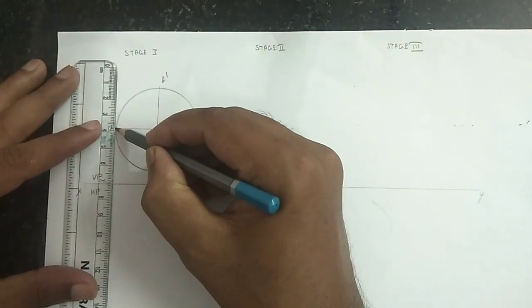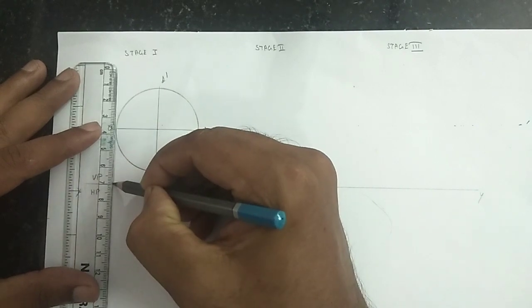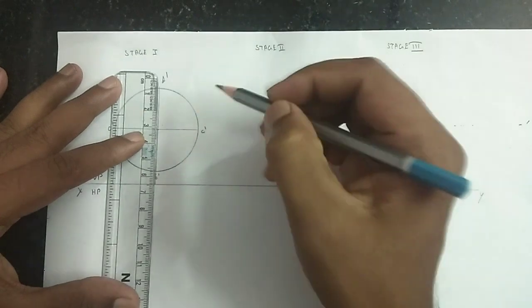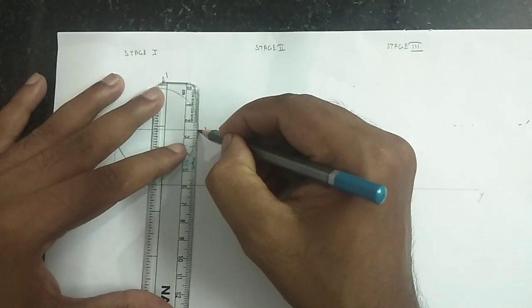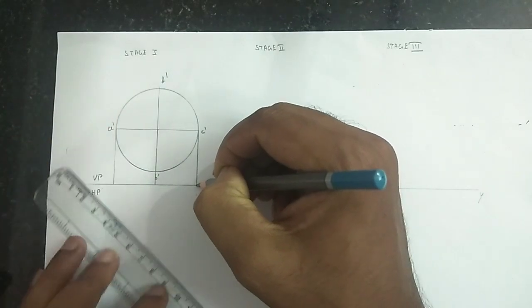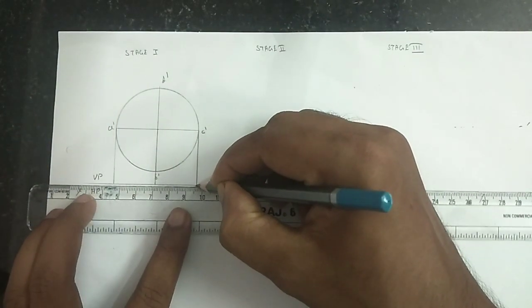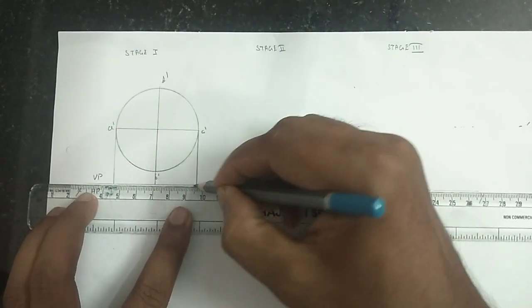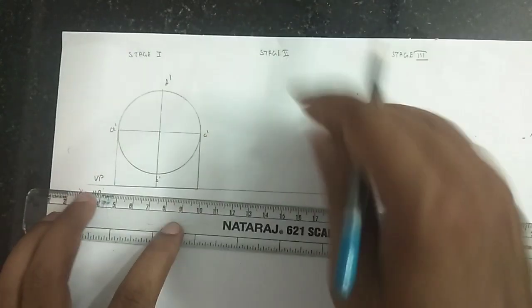So from the point A I am going to project the line on the horizontal plane, and from point B and D, and from point C I am going to project the line. So in between these two lines we get the object on the reference line. We get the top view on the reference line only.